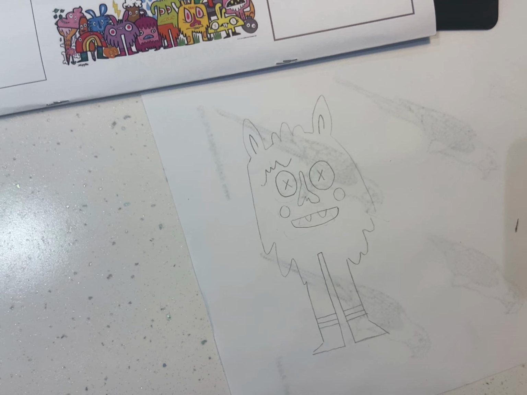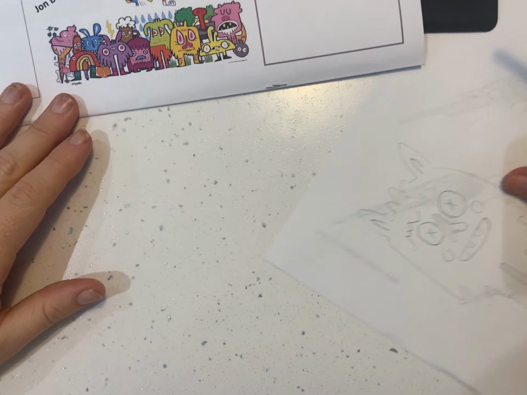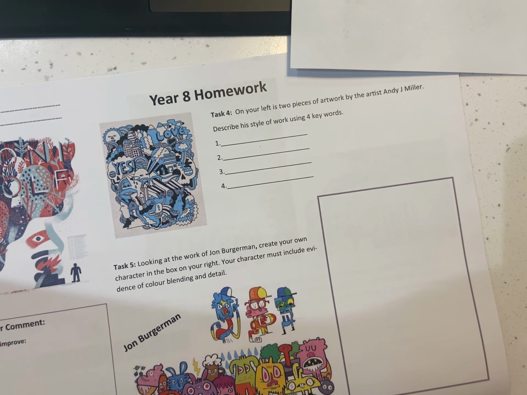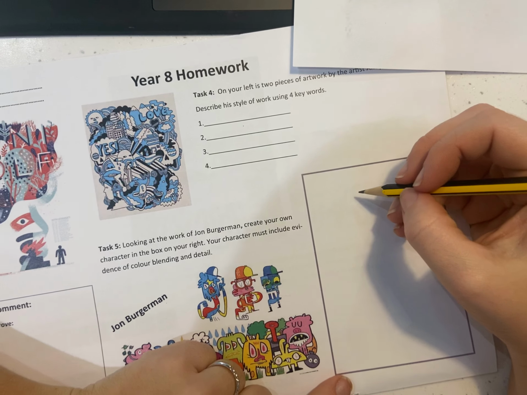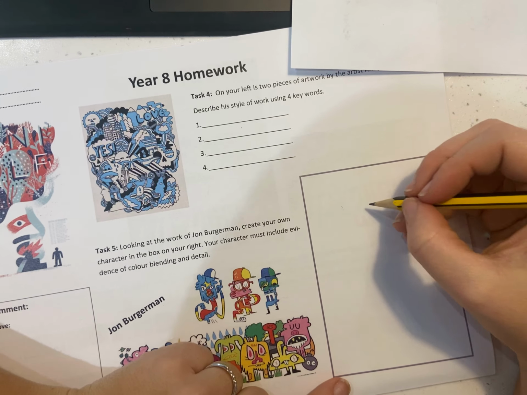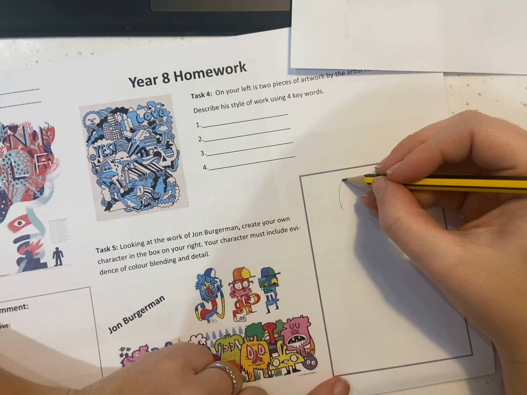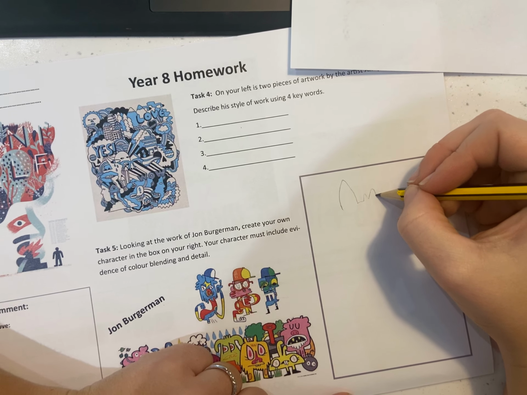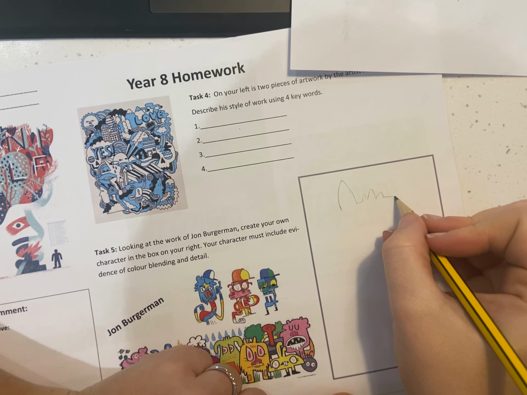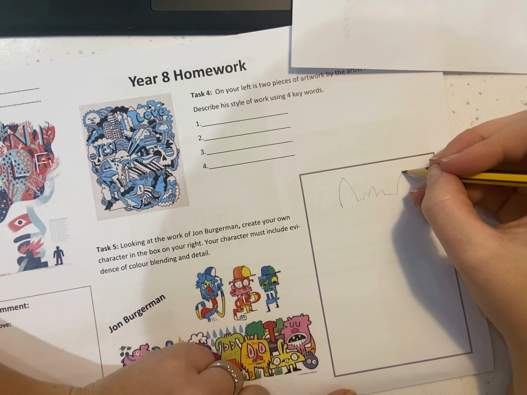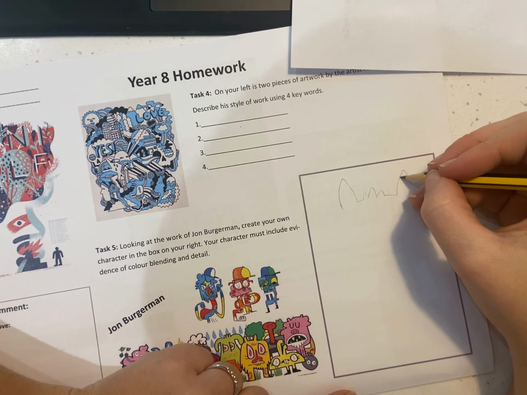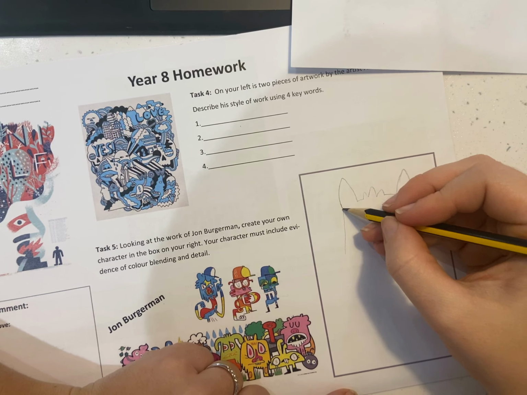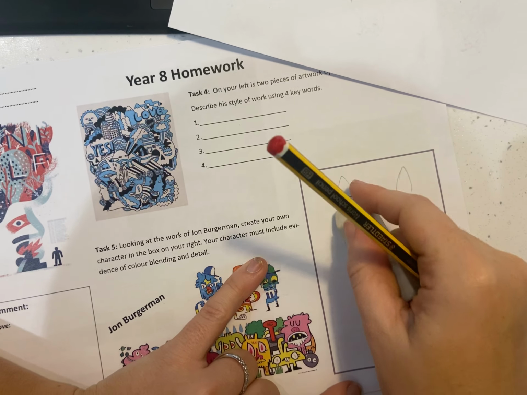Yeah, I'm going to go for that. Okay, so then I'm going to draw that in this area. Okay, I want you to try and fill as much of the box as possible. I feel like I want to make his head a bit fatter.